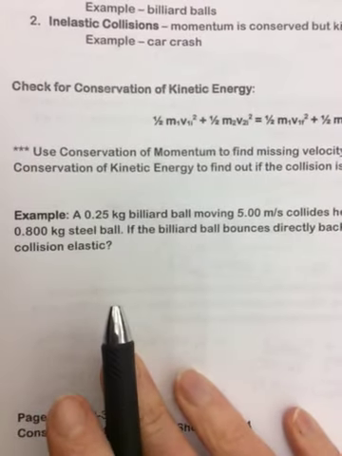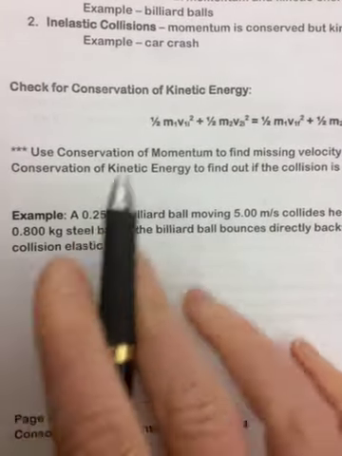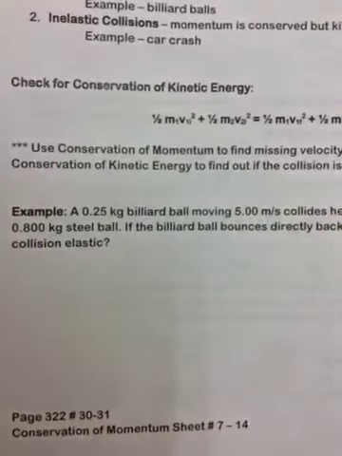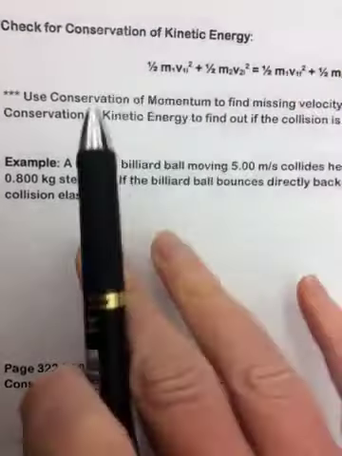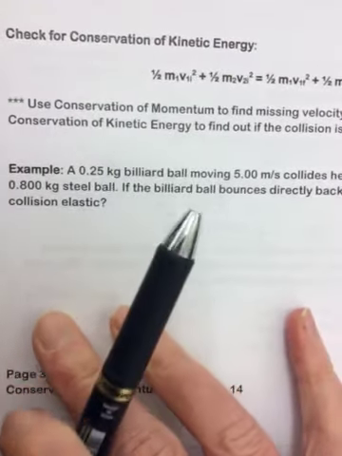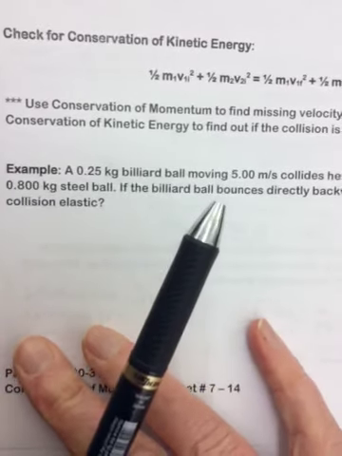Okay, on the sheet that I gave you the other day, we were talking about whether the collision is elastic at the end of our last class, and that there were two types. I gave you a couple questions to do, but we didn't do this example. So before we go to the questions, let's do this example.